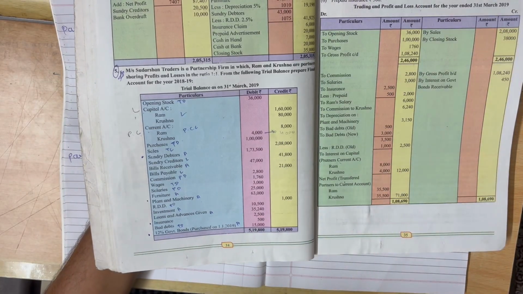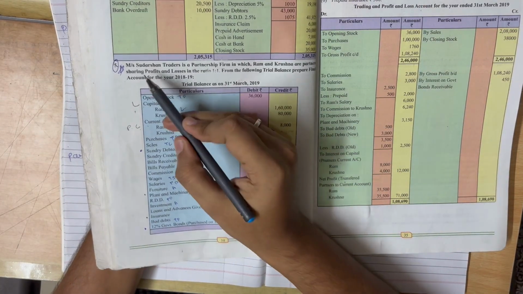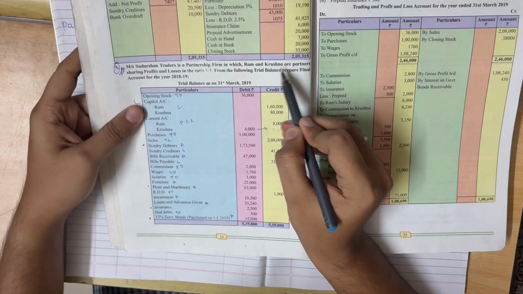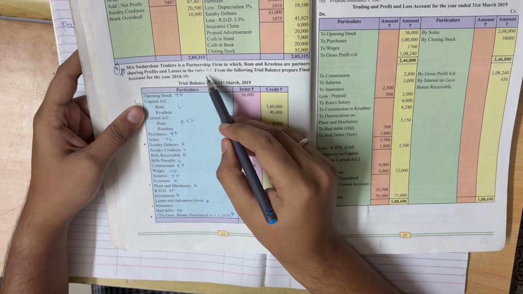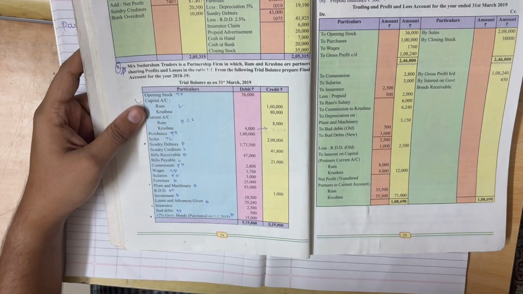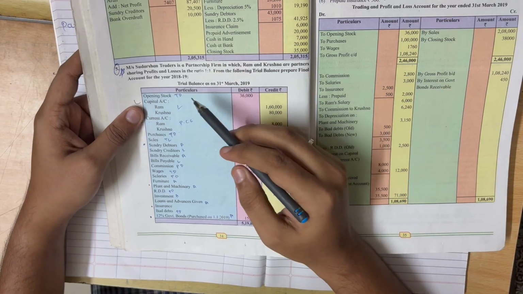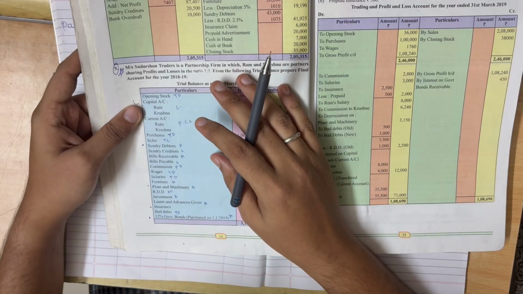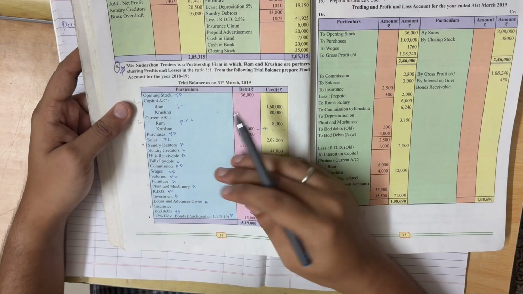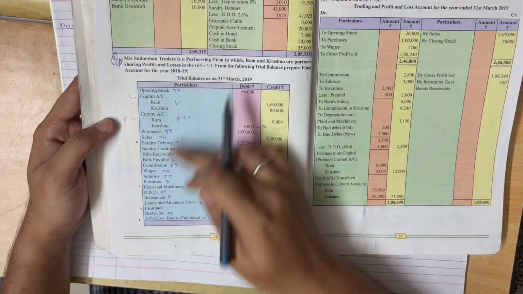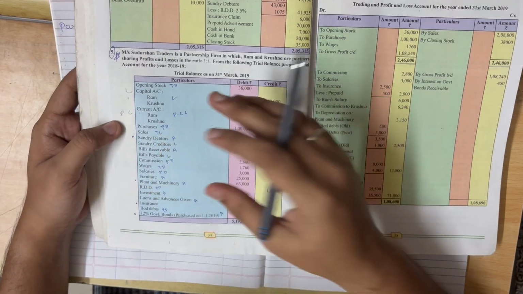Of your textbook. Okay, so let's read it. Mr. Sudarshan trades in a partnership firm in which Ram and Krishna are partners. Profit sharing ratio is 1:1, which means they share profit equally. We have to prepare the trading account, profit and loss account and balance sheet using this trial balance. I have seen this trial balance and have prepared all these things previously, so let's start the posting directly.